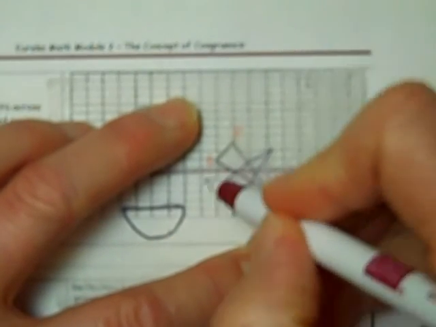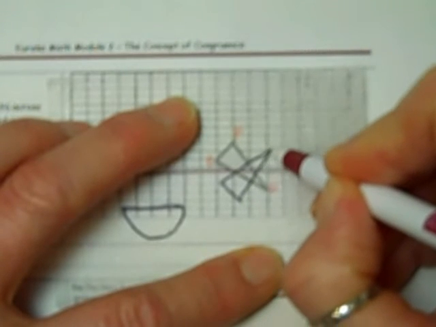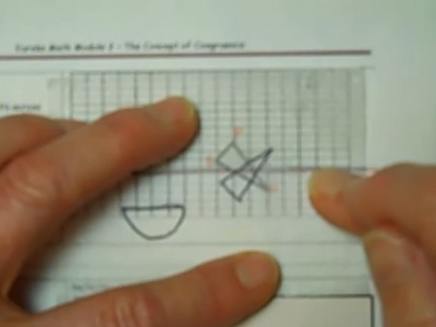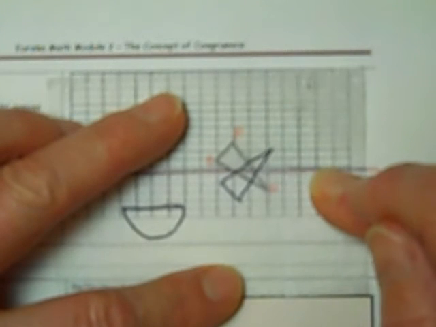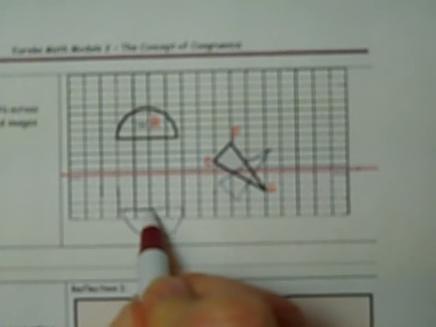Notice that our triangle, since it crossed the line of reflection originally, also crosses the line of reflection on your image. So then remove your tracing paper and darken your image if you need to.